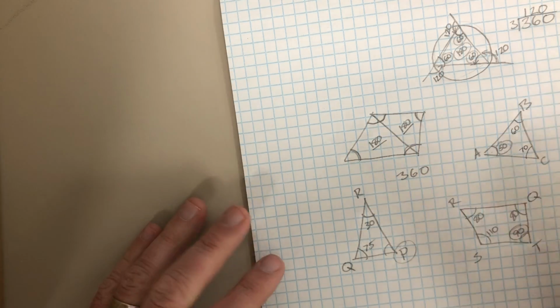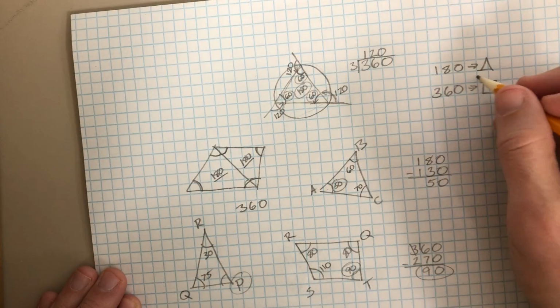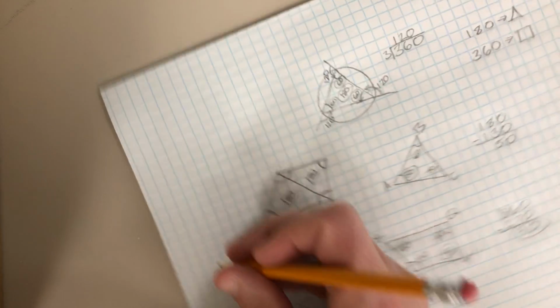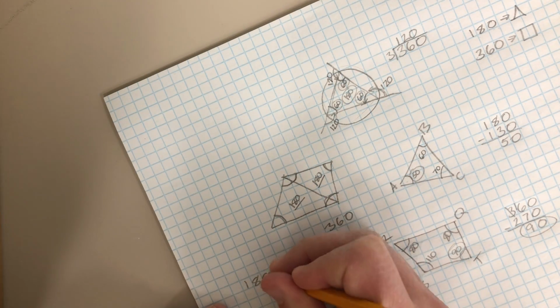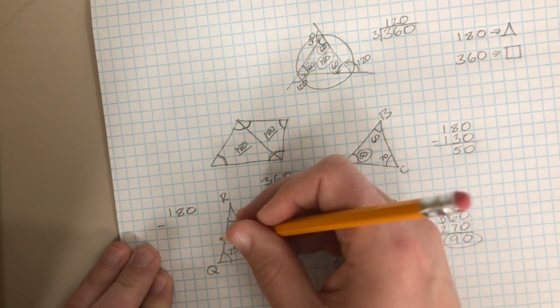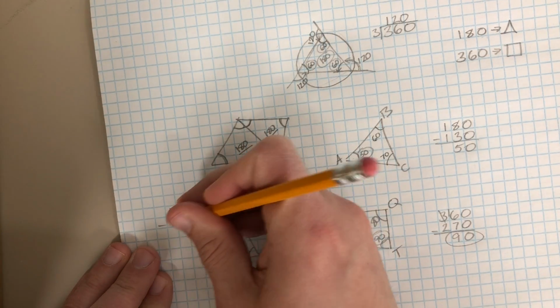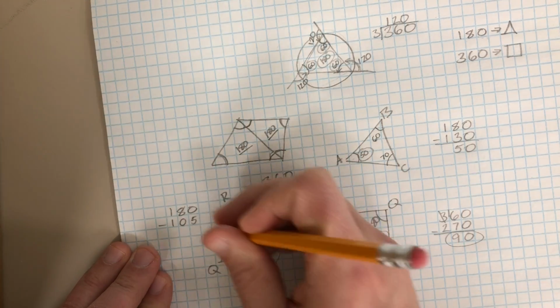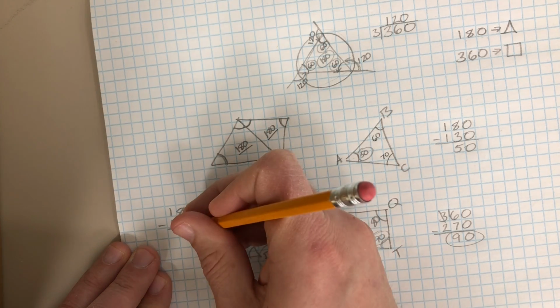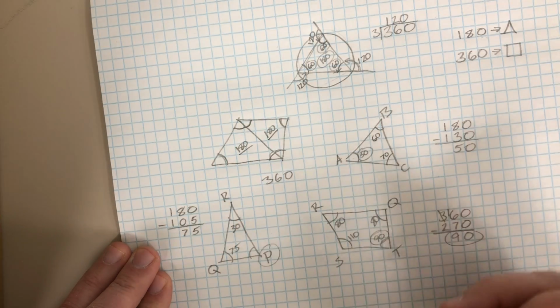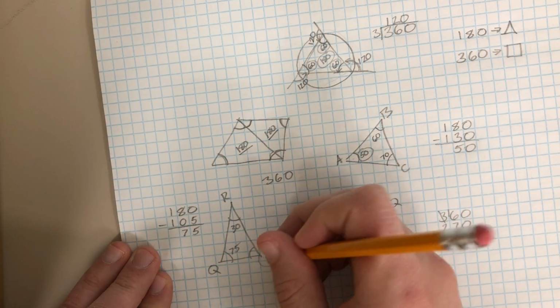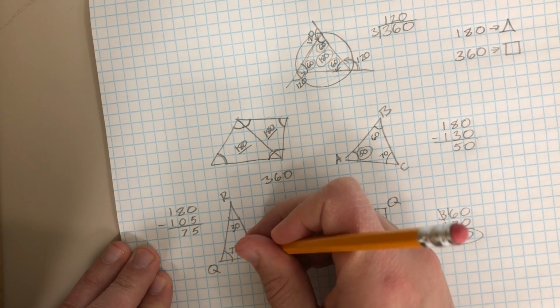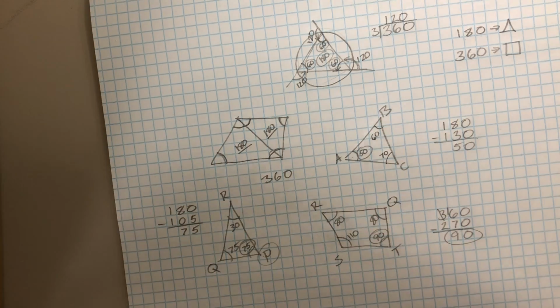All right, remember, triangle, they all add up to 180 degrees. So I take 180 degrees minus the ones that I know, 30 and 75, which is 105. And that leaves me with 75. So I know that angle P is 75 degrees.